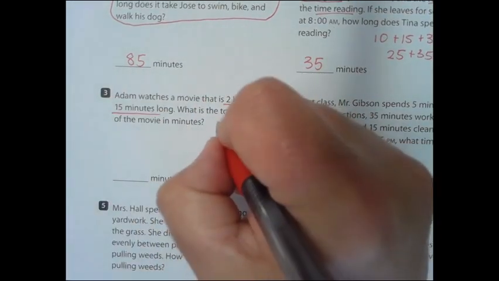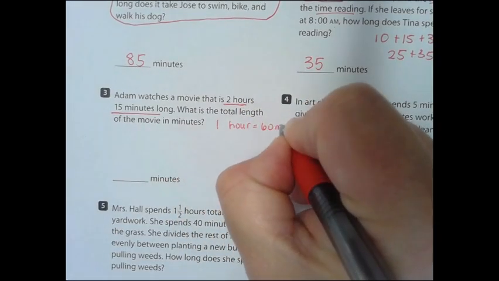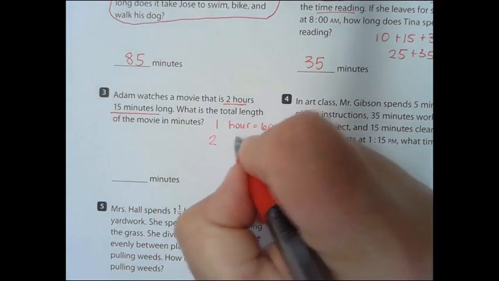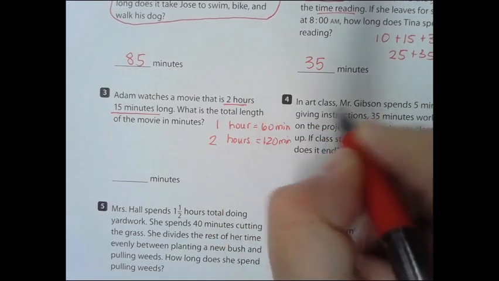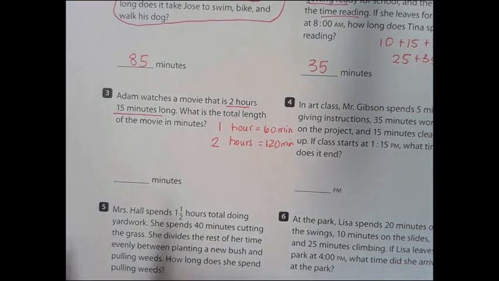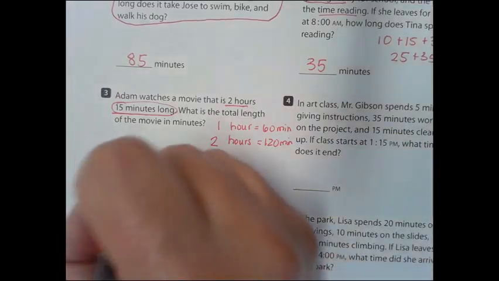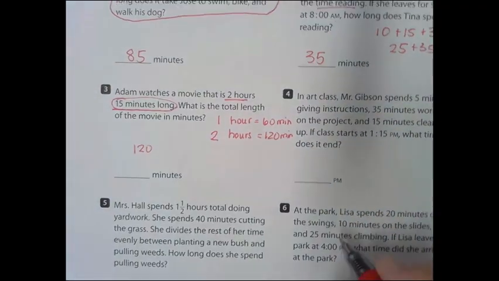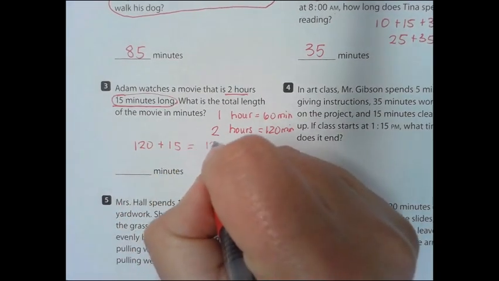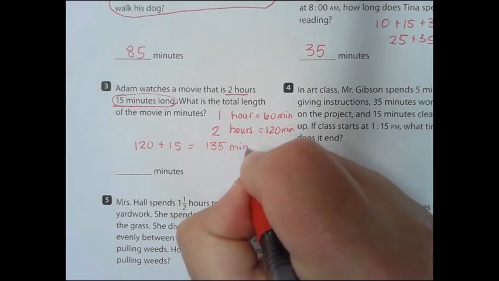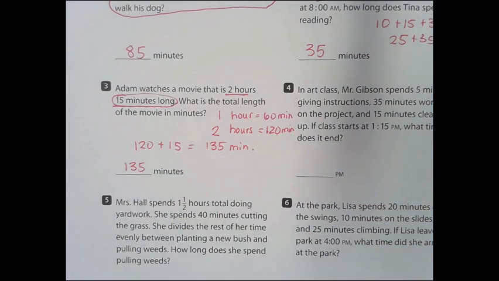Okay, well, for this, I know that 1 hour equals 60 minutes. So then 2 hours would equal 120 minutes. Okay, so that's this part here, 2 hours. But we can't forget that it's 15 minutes long, right? So we got to go 120, which is the 2 hours, plus 15, and we get 135 minutes. So again, our answer here is 135 minutes.